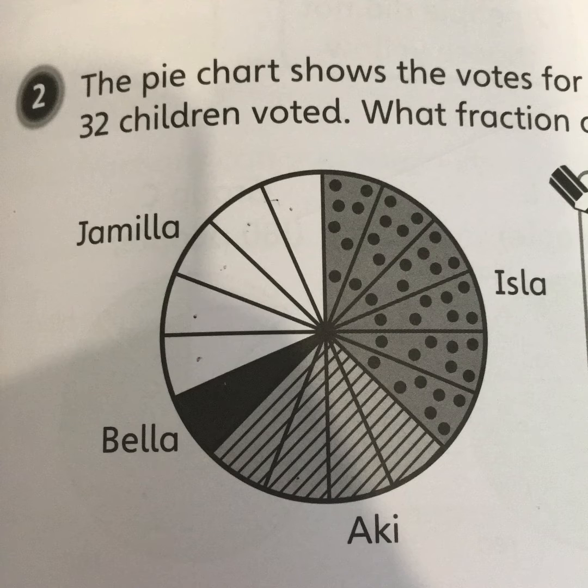Bella's section, she was 1 out of 16, so her fraction is 1/16. Isla had 6 of the 16 sections, which you could simplify to 3/8. And Aki had 4 out of 16 sections, and you could divide them both by 4, so he had 1/4 of the votes. Well done.